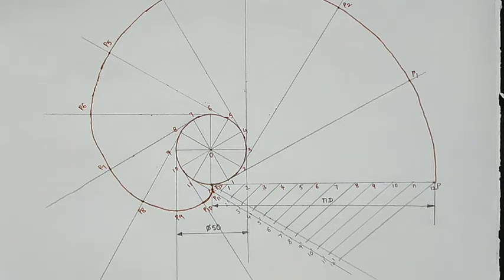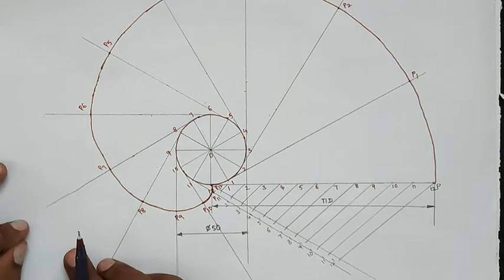Like that, we follow the same procedure and locate different points P4, P5, P6 up to P12. Using free hand, we will draw a neat curve and obtain the involute of a circle. So this is the involute of a circle.